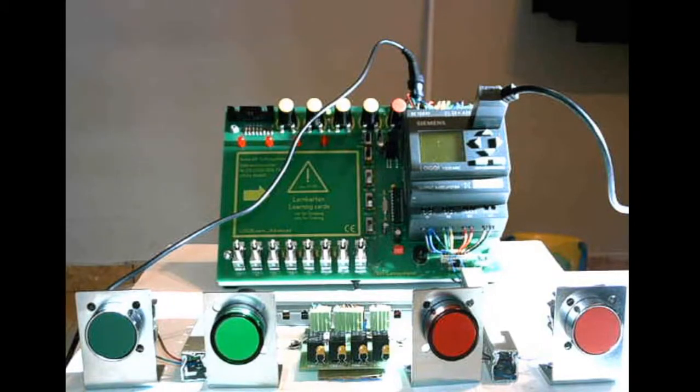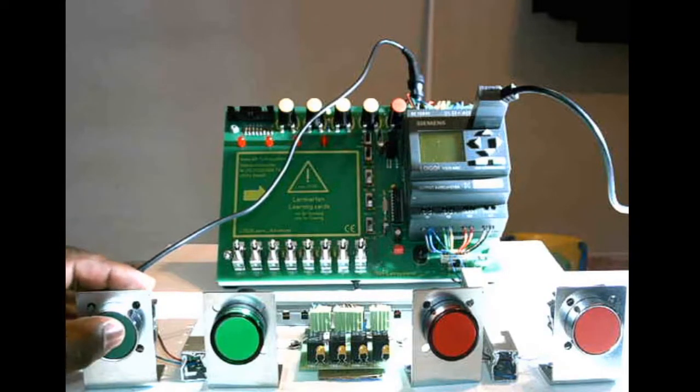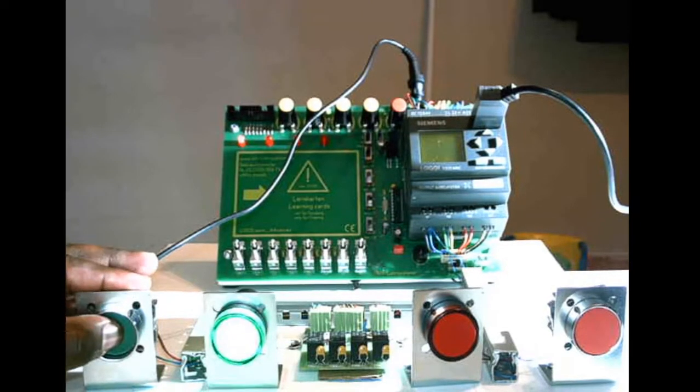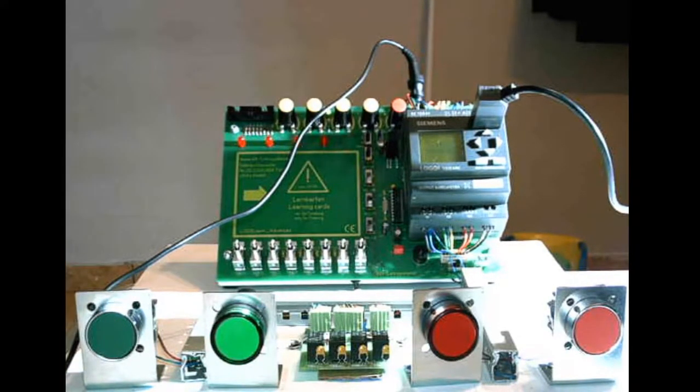Welcome to another video. In this video I'll be introducing you to basic PLC using ladder logic. We'll be having push buttons similar to this one that doesn't retain. So in this video I'll be covering more on retaining circuits.